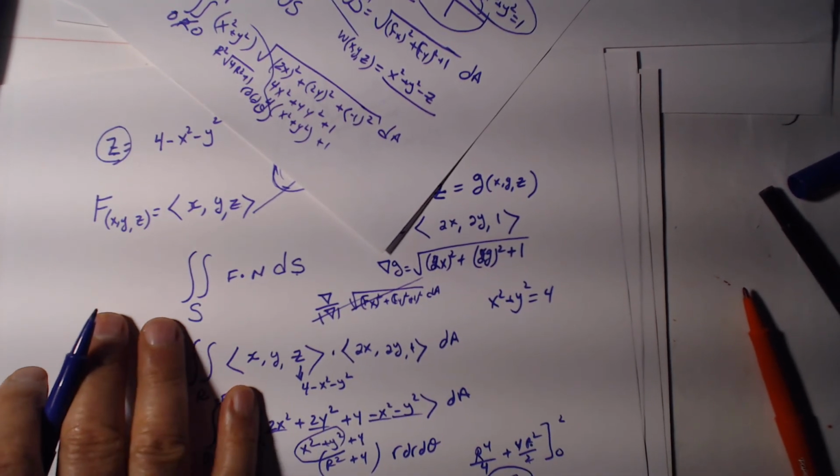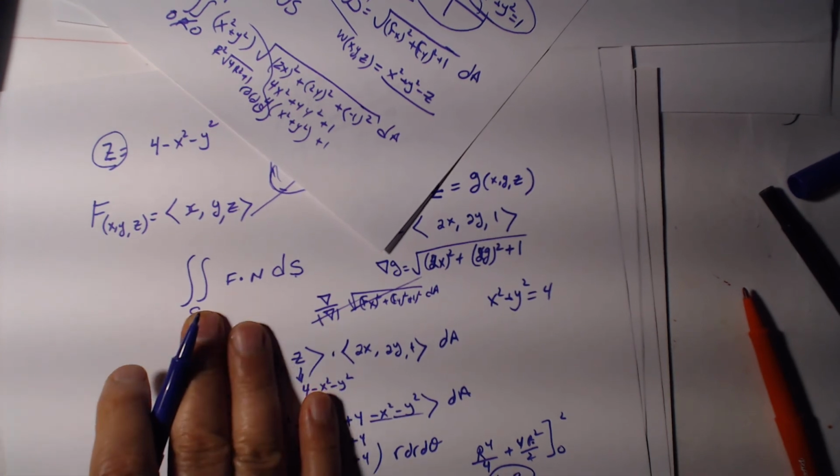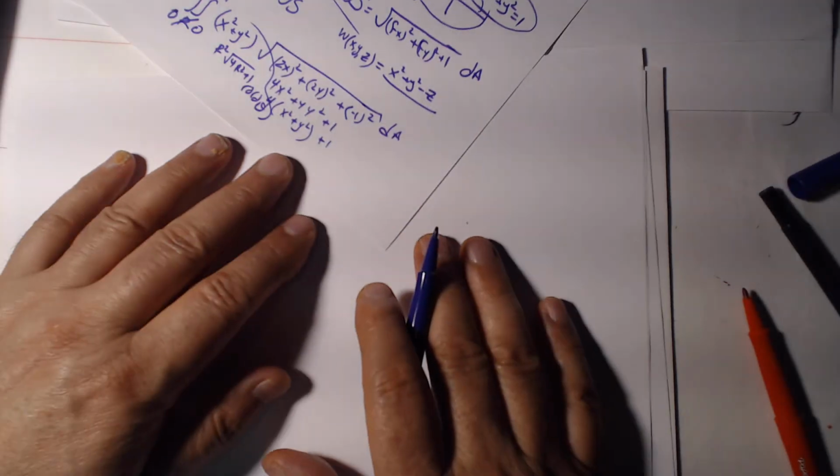Therefore, this is what you do whenever you have a scalar valued function, but there are certain occasions. Let's do another example maybe.